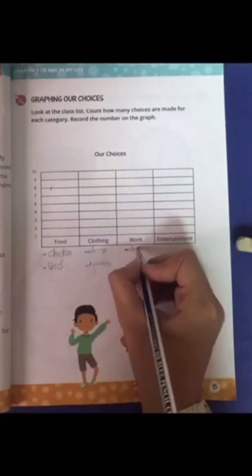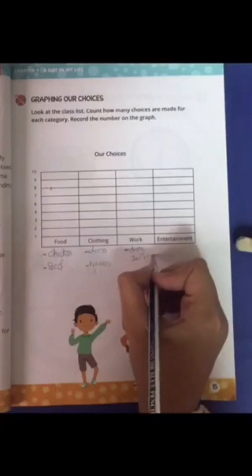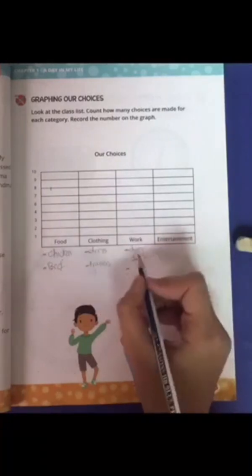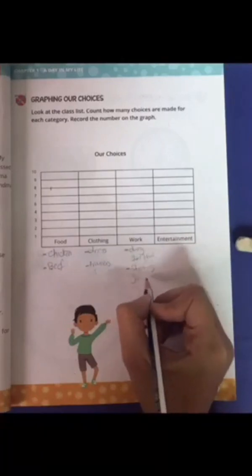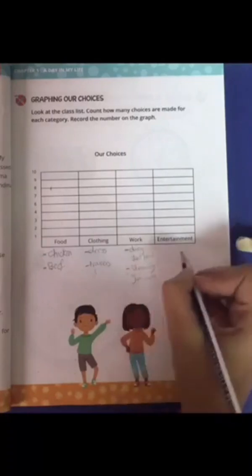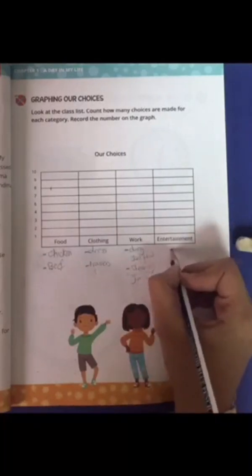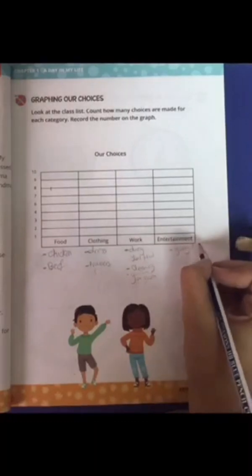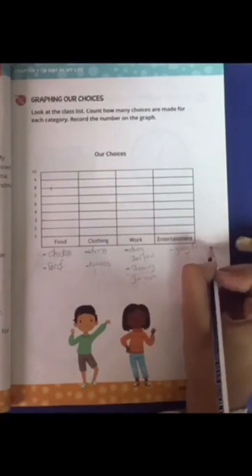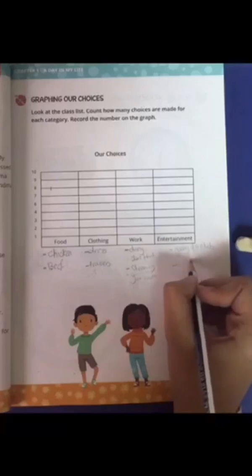Under work, you will write doing homework or cleaning your room. Under entertainment, you will write going to the club or watching TV.